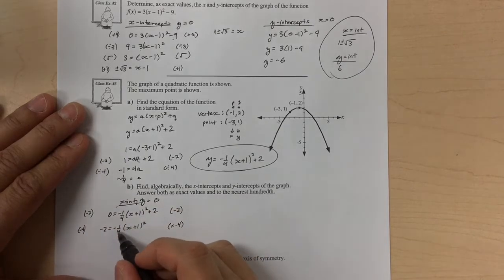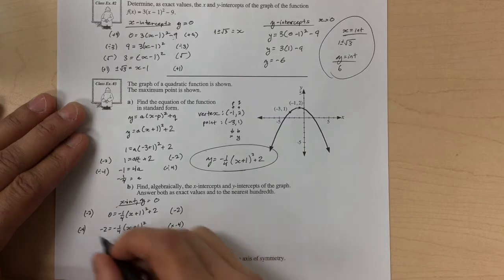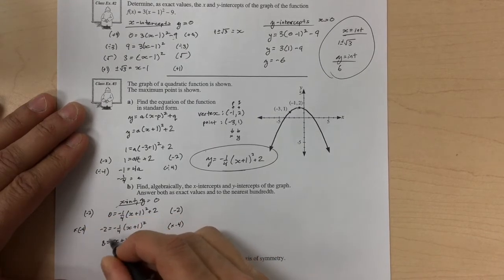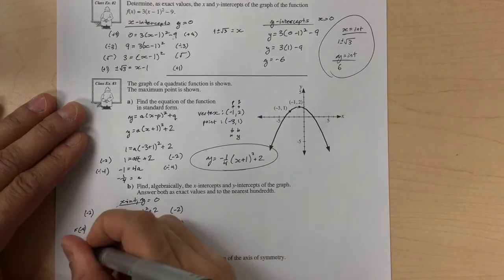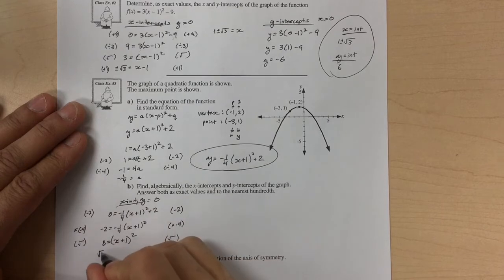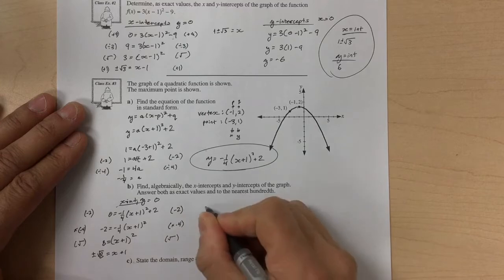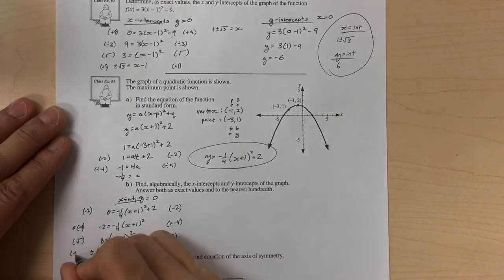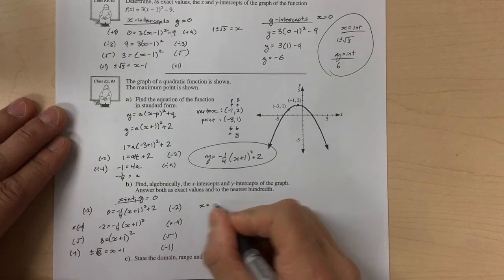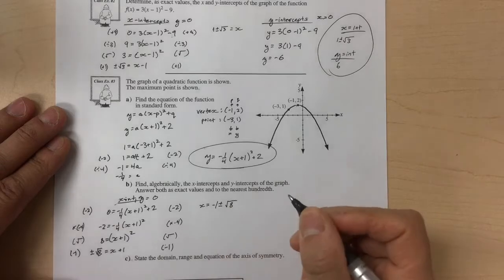So if I multiply this by negative 4, this will get canceled out. And if I multiply negative 2 by negative 4, I will be left with 8 is equal to x plus 1 squared. And then I'll take the square root of both sides of my equation, and I'll have plus or minus the square root of 8 is equal to x plus 1. And finally, I'll have to subtract 1 from both sides of my equation, and my x-intercepts are going to be negative 1 plus and minus square root of 8.